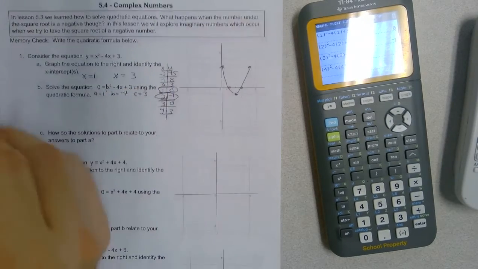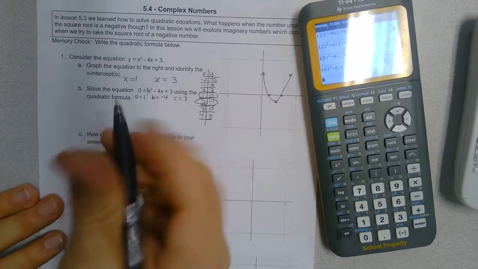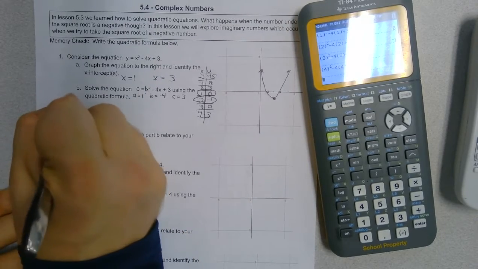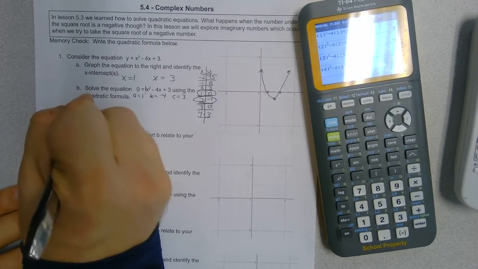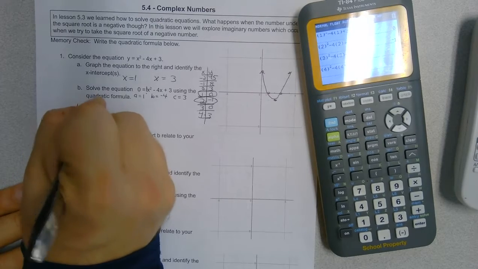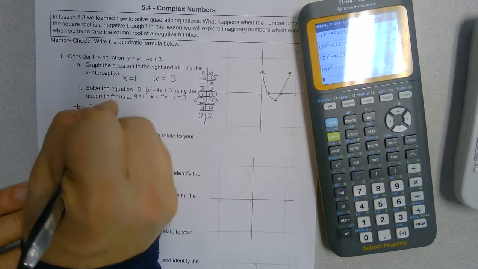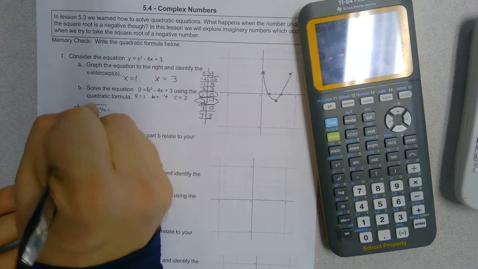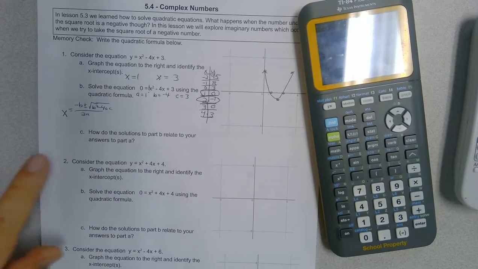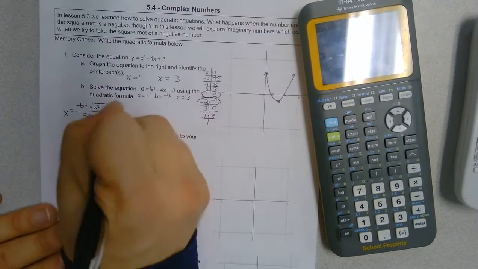So in just writing the quadratic formula, to remind you, we have x equals -b plus or minus the square root of b squared minus 4ac all over 2a. So now I'm going to substitute in my numbers.